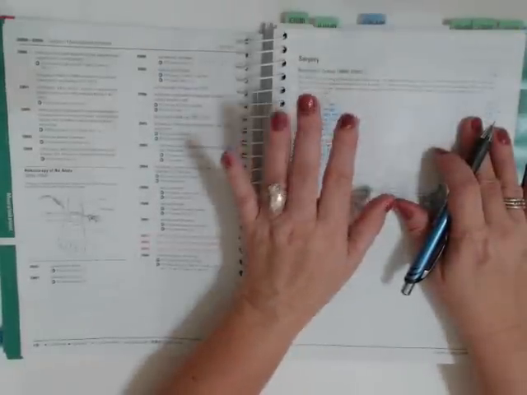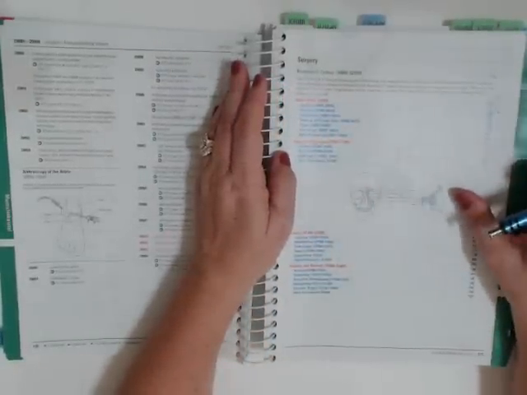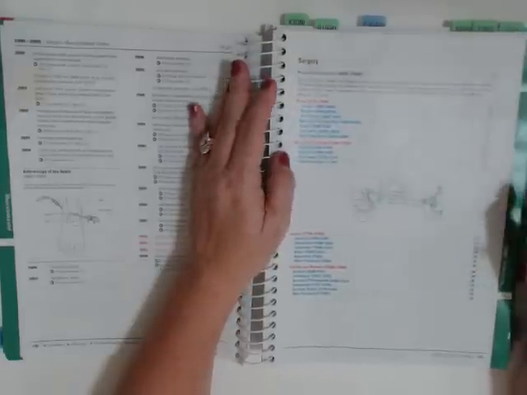Okay, and that is it for musculoskeletal. And we go right into respiratory. Bet you thought you were going to get your rest, but you do not. The respiratory isn't that awful bad, I promise. It's not too many pages.